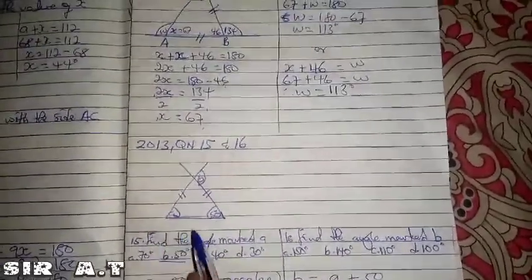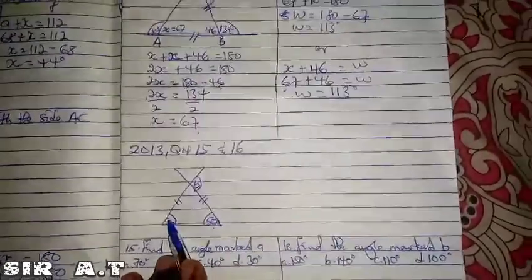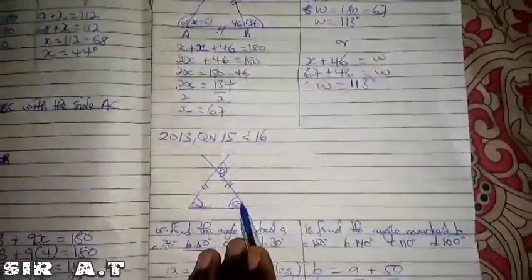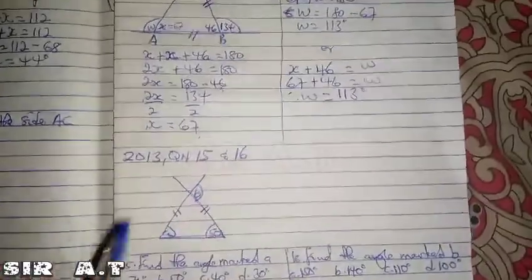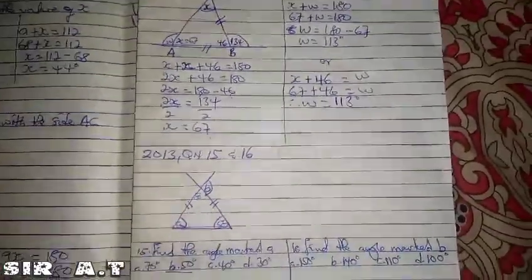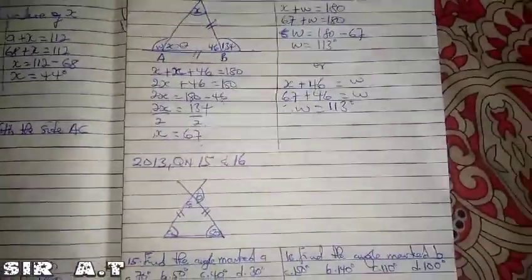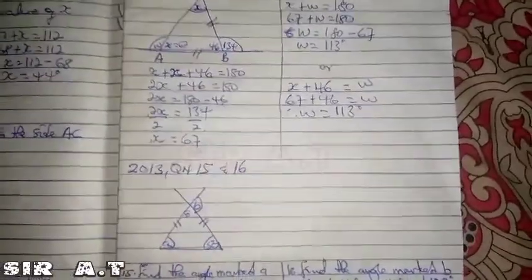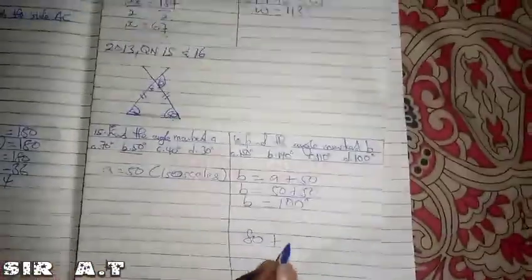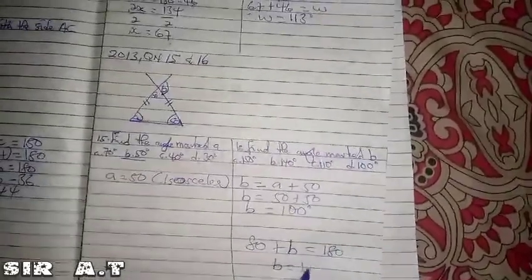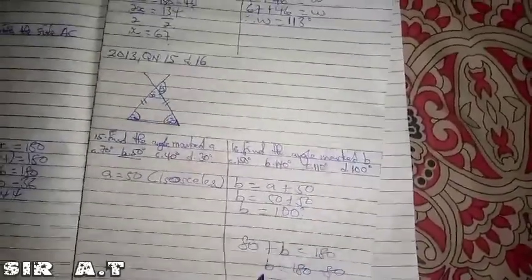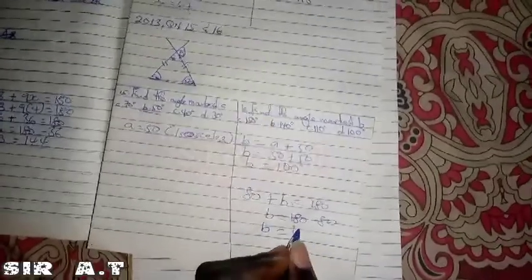Or we can work this. If this is 50 and that is 50, that is 100, so here is 80. If here is 80, we have learned that angles in a straight line equal 180. So 80 plus B is equal to 180. So B is equal to 180 minus 80. So B is equal to 100 degrees.